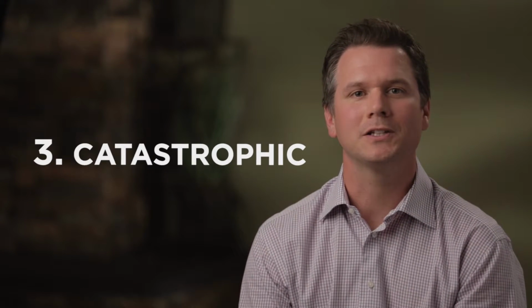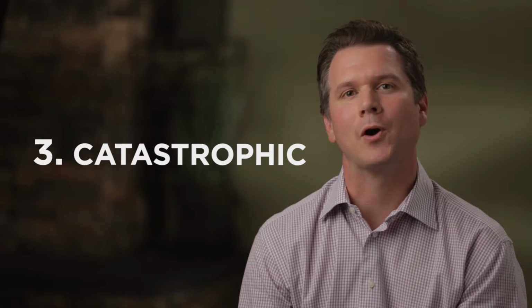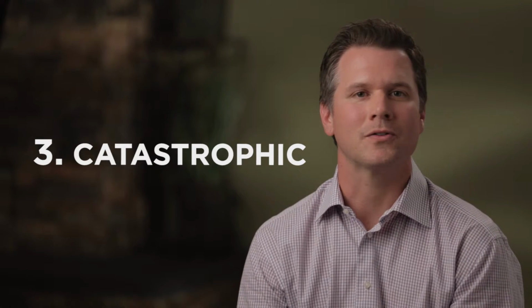Okay, let's talk about number 3, catastrophic. Loss of all systems due to a major problem like flood or fire or theft. Hey, with all data loss, nobody ever thinks it's going to happen to them. But I can tell you, being in IT for 16 years, it's not if, it's when and how bad. A catastrophic failure is when all systems are completely lost and your office is basically at a standstill.